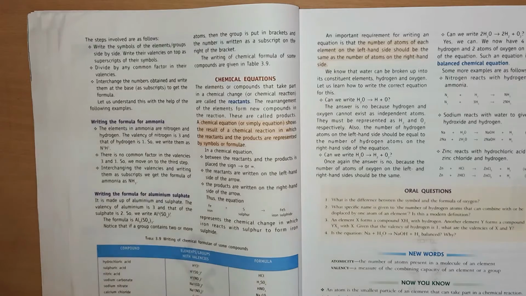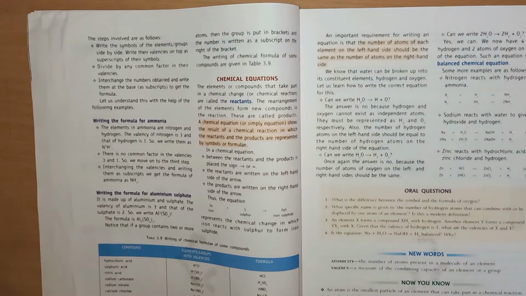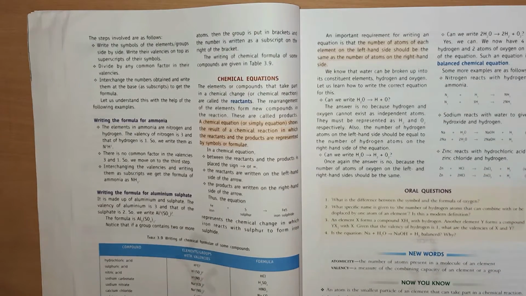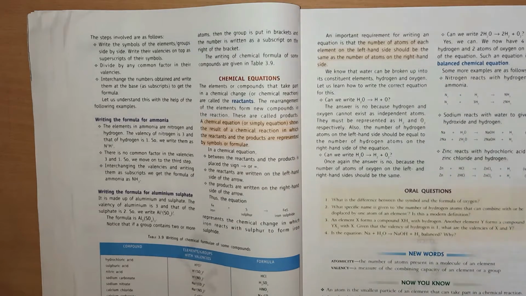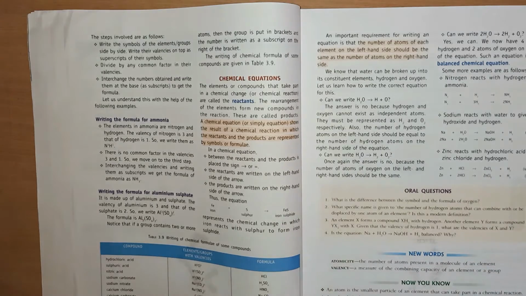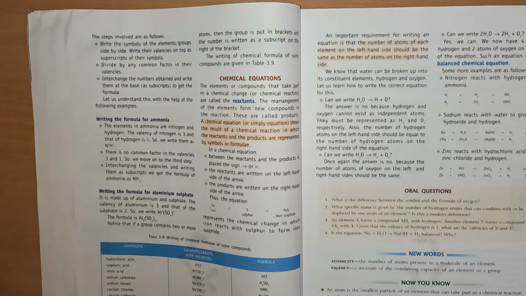So they are telling us first we have to write the elements which are involved in that compound. Then we have to write the two valencies of them. For example, if their valencies are 2 and 4 respectively, we'll cut them to 1 and 2. Then we have to interchange their values and then write the formula.